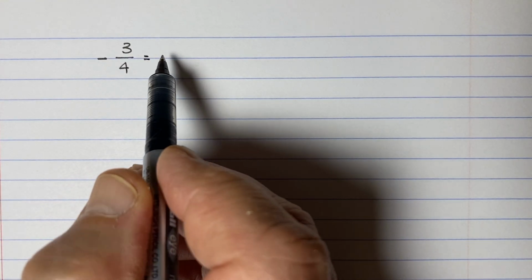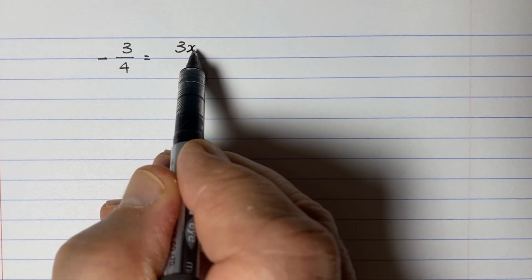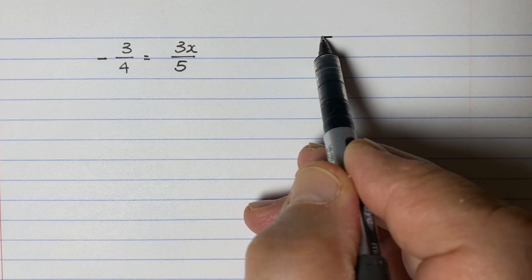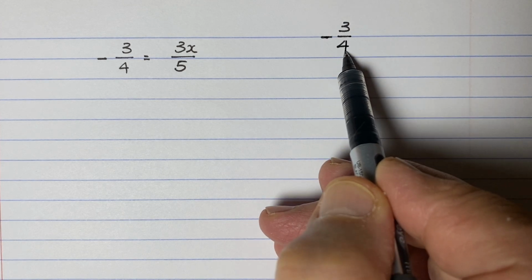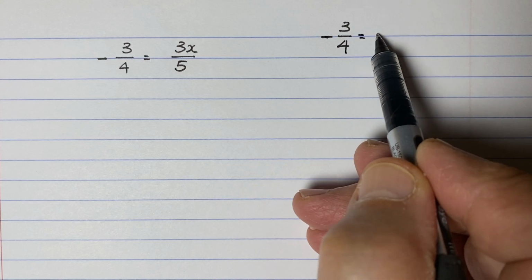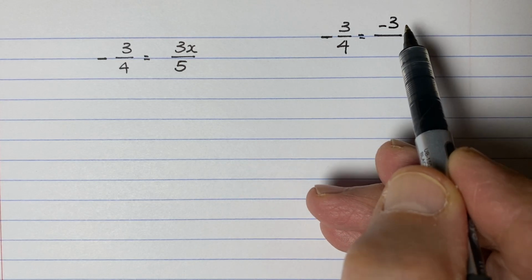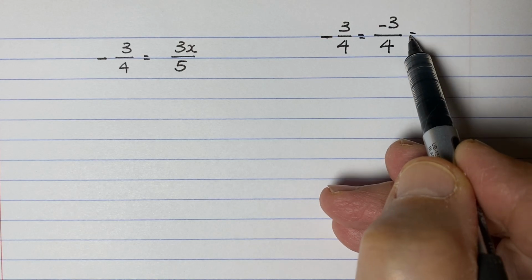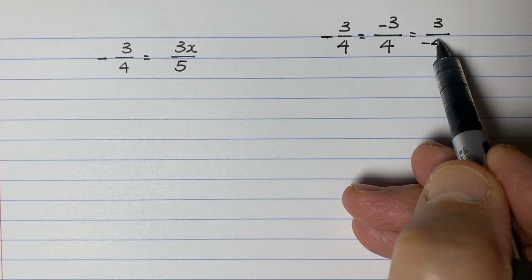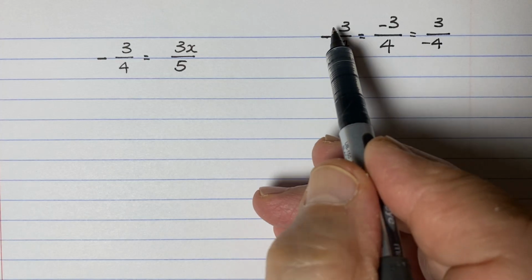Another question based on cross multiplication. Minus 3/4 equals 3x over 5. Now the problem with this minus 3/4, this negative value: when you've got a fraction such as minus 3/4, that negative sign can be written either with the 3, or with the 4, or outside the whole fraction.